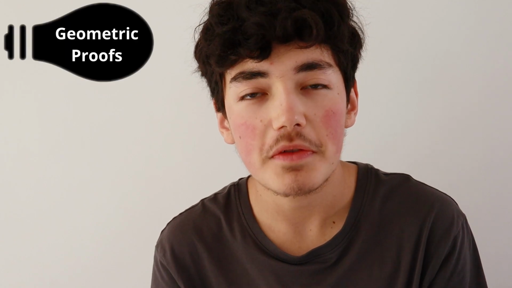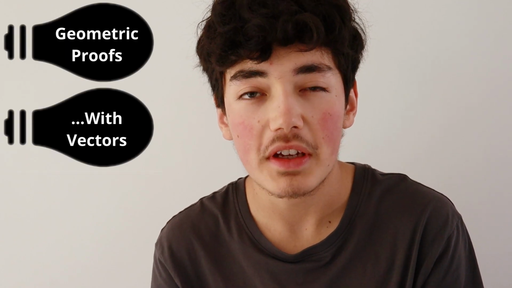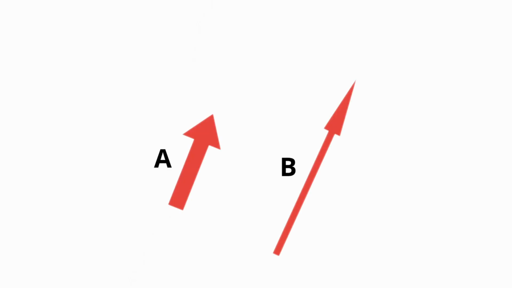Ah, my old nemesis, geometric proofs with vectors. In my opinion, this is the most infuriating topic in all of the vector content in high school, since I feel like I can do it, but I'm misunderstanding the assignment, which is the biggest downfall of geometric proofs. I could say that I have two vectors, and I want to prove they're parallel. How could I do this?